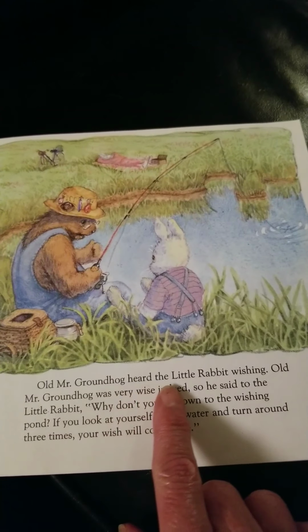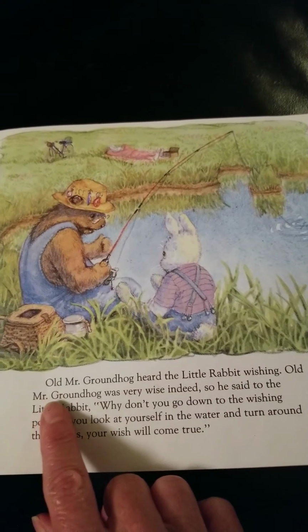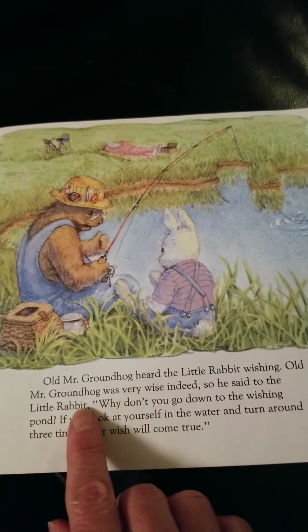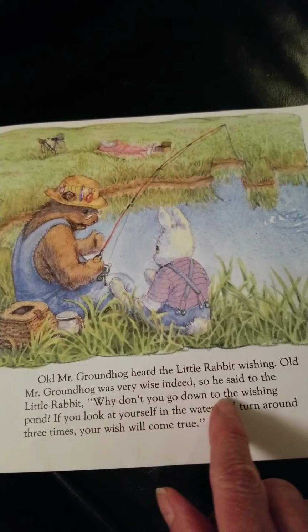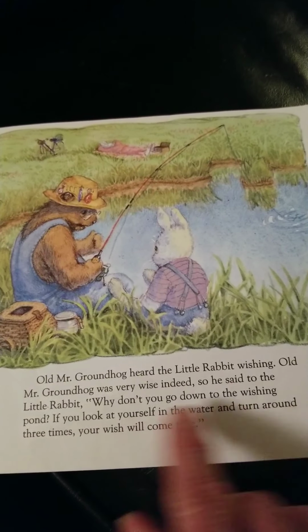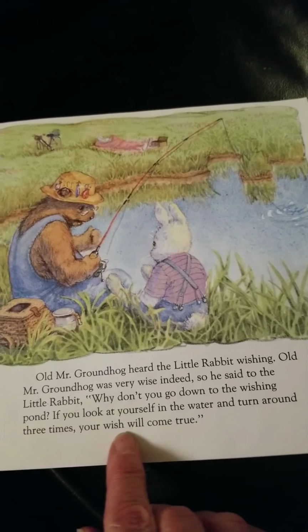Old Mr. Groundhog heard the little rabbit wishing. Old Mr. Groundhog was very wise indeed, so he said to the little rabbit, "Why don't you go down to the wishing pond? If you look at yourself in the water and turn around 3 times, your wish will come true."